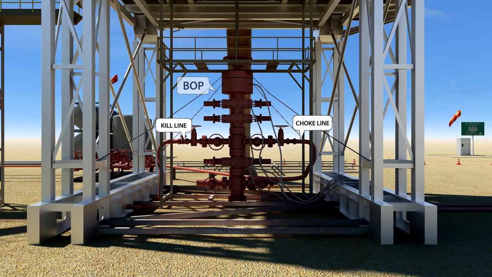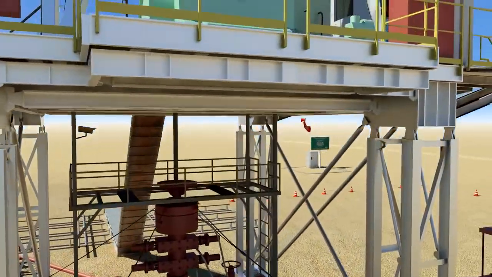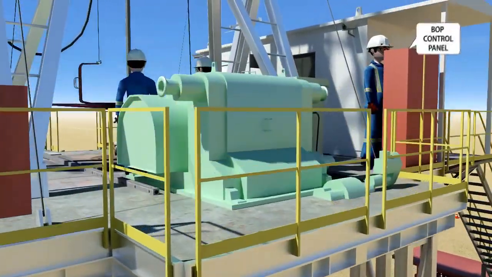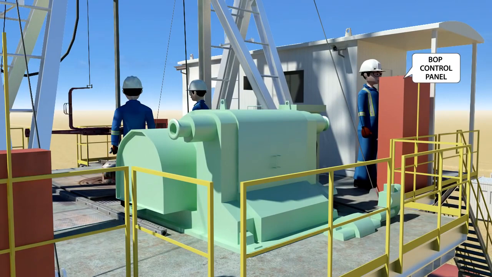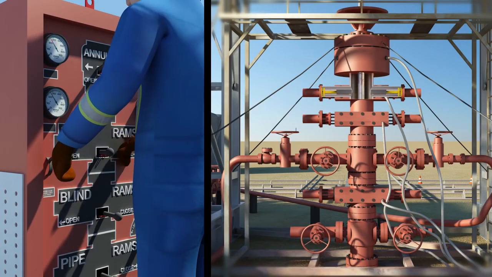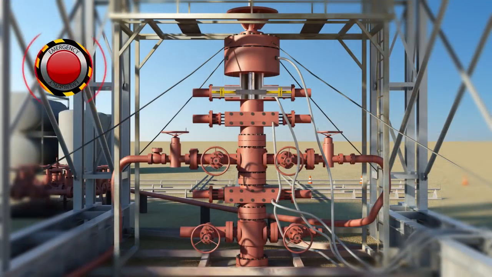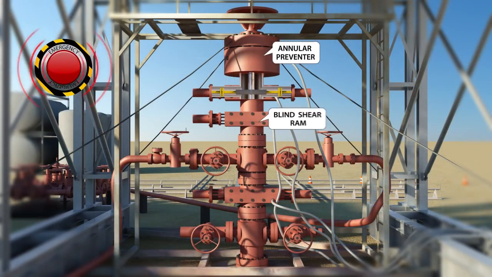This is done by closing the BOP using one of the BOP control panels, one situated on the rig floor and the second situated in the CUMI unit. The driller will shut in the blowout preventer to stop the flow of formation fluids out of the wellbore. Then, he will activate the alarm and notify the ADCO drilling supervisor and rig manager.